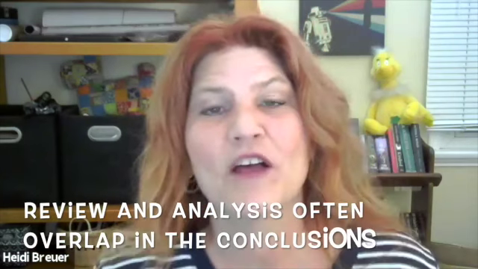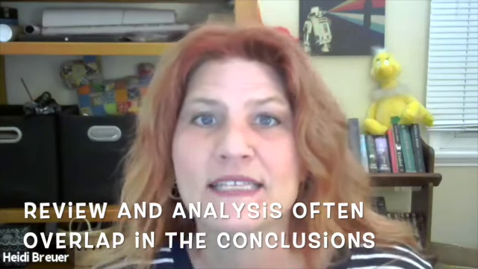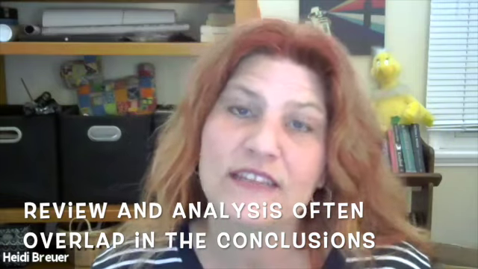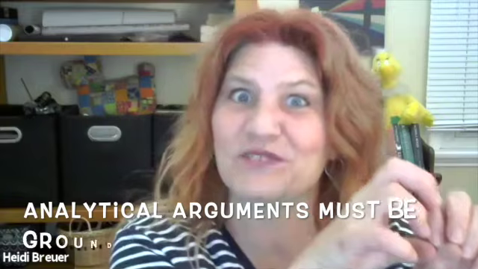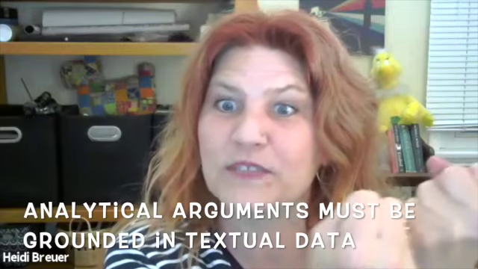Now, there is a small overlap between review and analysis. This comes most often in the conclusions and introductions of pieces, but mostly the conclusions. Once we figure out what the message is, often then we use that to explain why we like or don't like a text. So we like the message of a text. That's a subjective claim. What the message is is less subjective. There is a little bit of subjectivity to it, but you have to base it in the text. So there's an objectivity to it too, in the sense that it's based in quantifiable data.